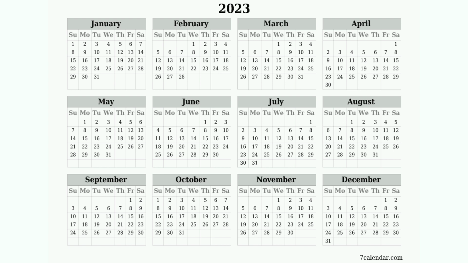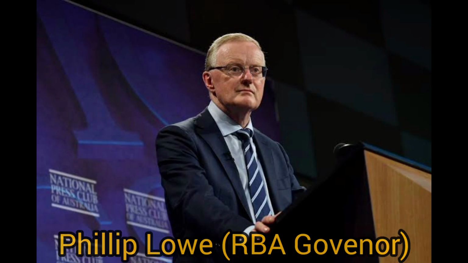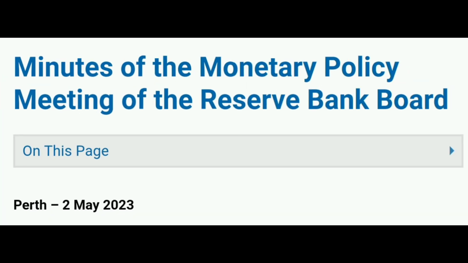The RBA reviews the cash rate on the first Tuesday of every month, except for January. On that day, they announce their decision and explain why they made it. 2 weeks later, they release more details about their decision and their outlook for the economy and inflation.